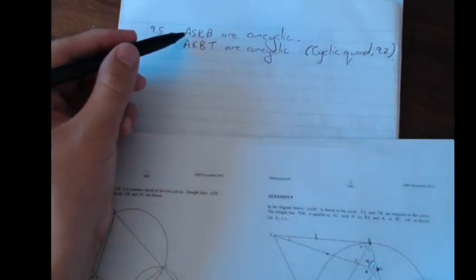That means that A, K, S, B, T, all of these 5 points lie on the same circle.